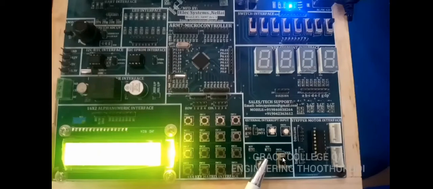Once you push the button to execution mode and press the reset button, you can view the corresponding output in the respective ports over here.